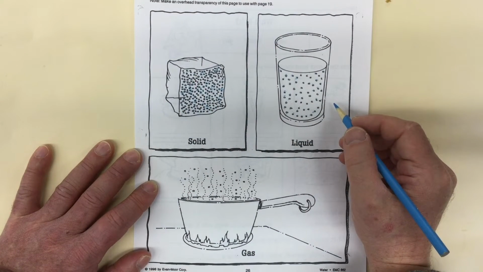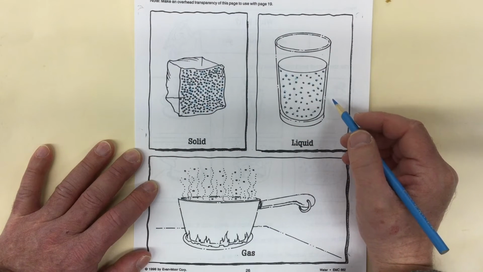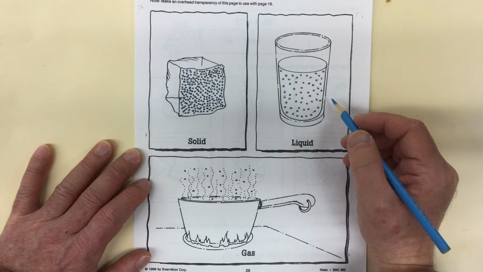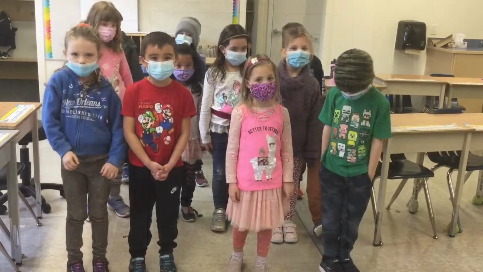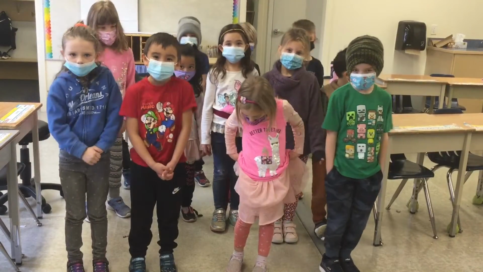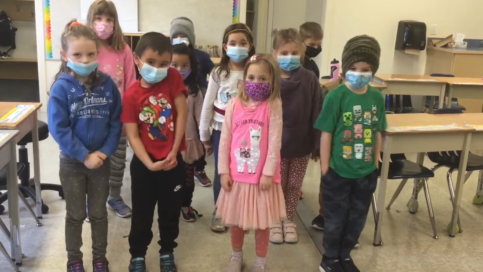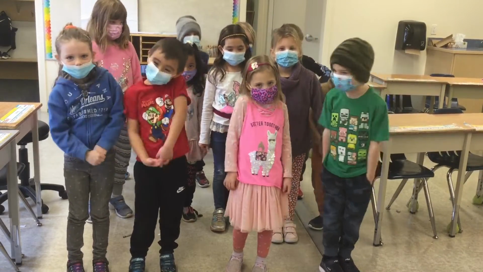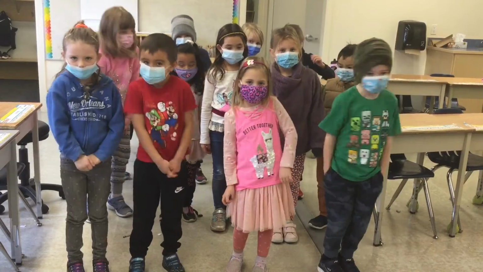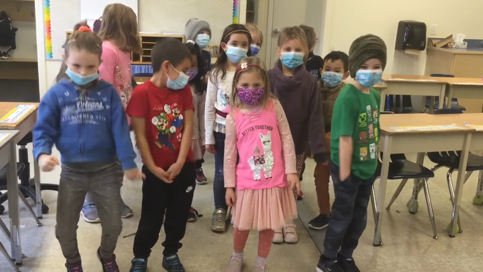We can use some students who can demonstrate if they were molecules what they would look like if they were in the state of liquid. So now you guys are molecules in a liquid. There's a little more space between you and you're wiggling around a little bit. Liquid.